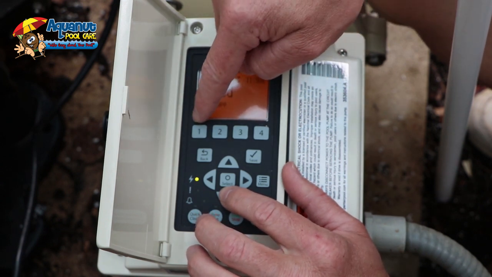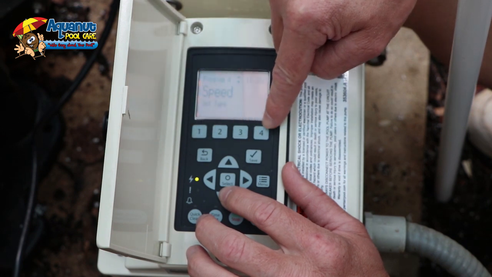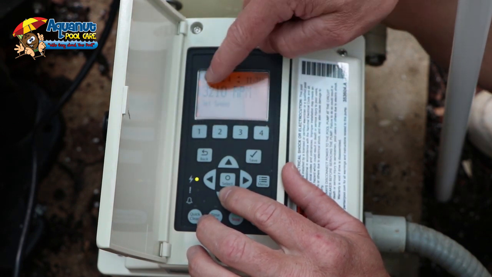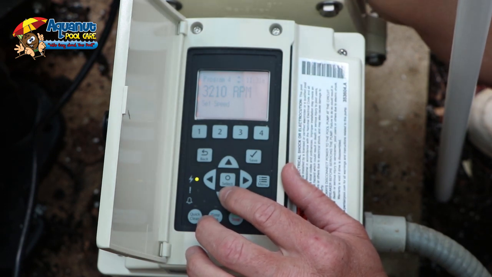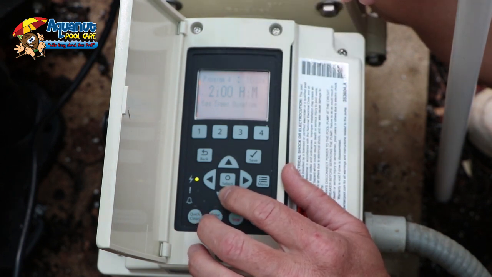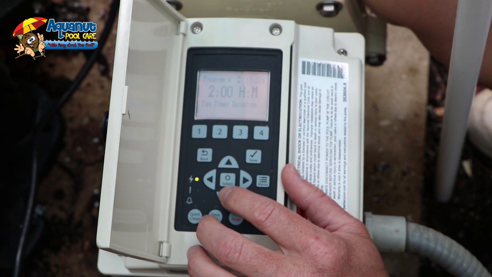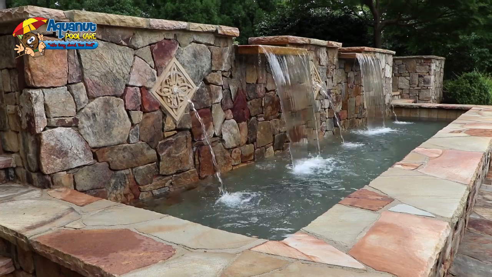Now you notice that I have it going 1 through 4, 1 being the slowest, 4 being the highest. Speed 4 is set at 3210. That's going to be about the highest that you're going to want to run this pump, and it is run on 2 hours. Now, every pool is different, and this particular pool is very different indeed. It does have a water feature that falls into a catch basin.